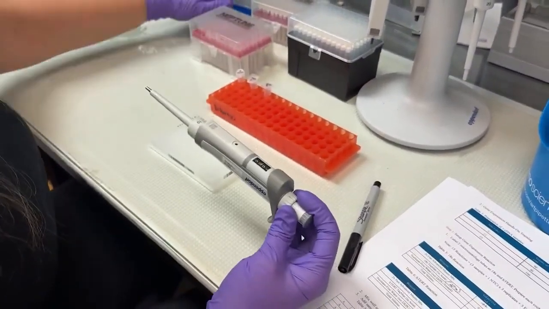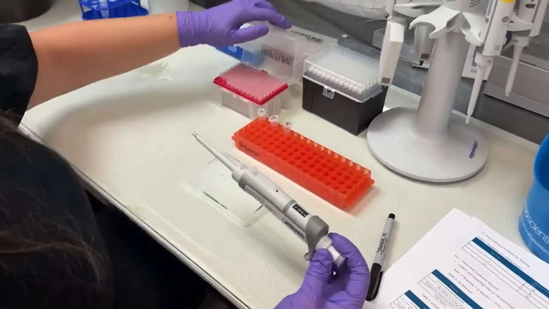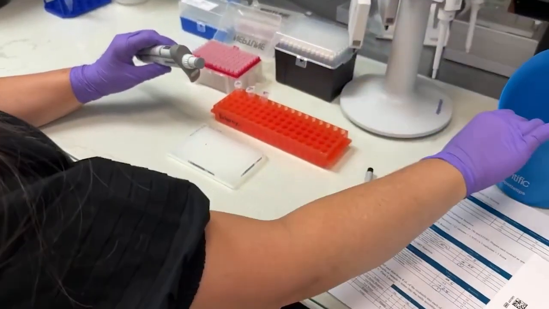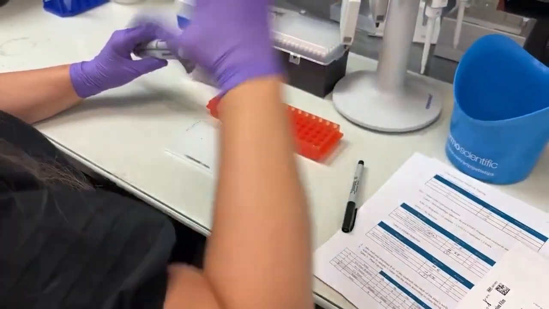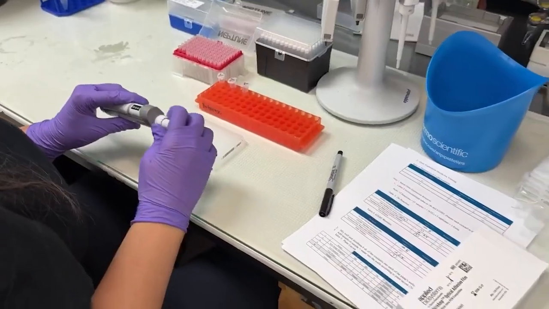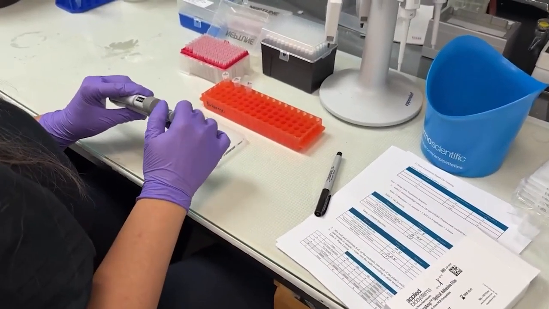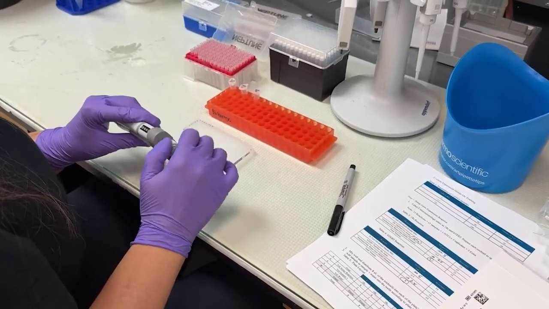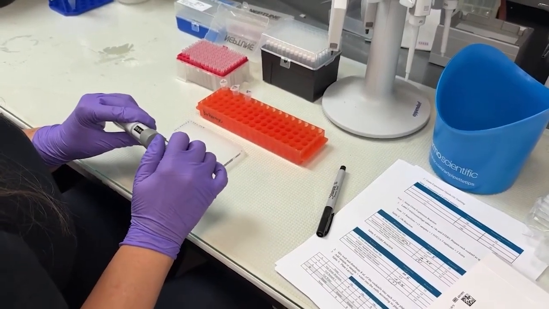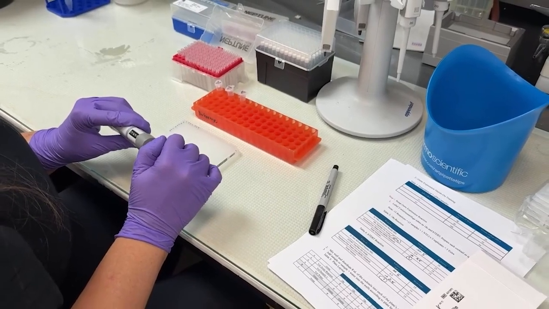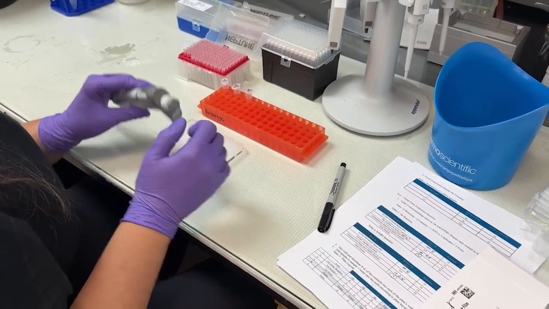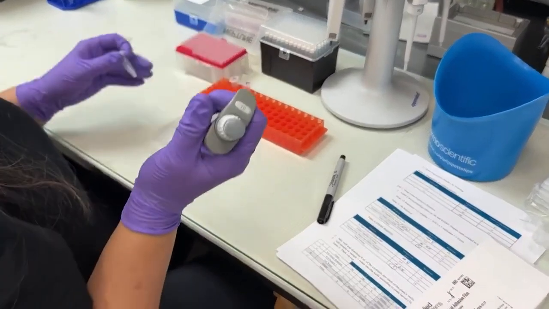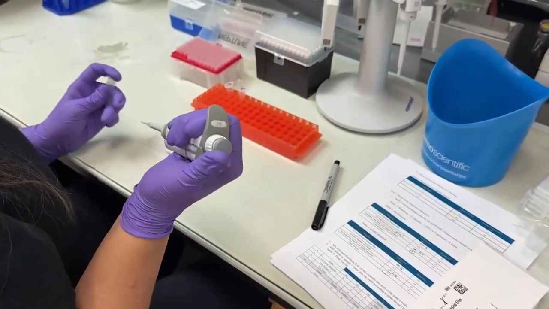It's nice to have your workspace organized and easy to use. I like my tips and my waste container on my right because I'm right-handed. So think ahead about how you're going to be working in this space and the things you need before you start. To each reaction, I'm going to add 2 microliters of sample. I have 3 samples labeled sample 1, I know, creative, sample 2, and sample 3, and then I'm going to add a no template control.